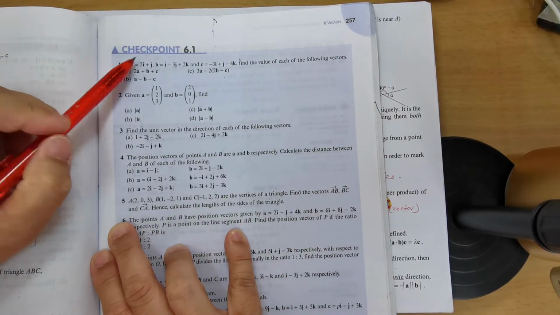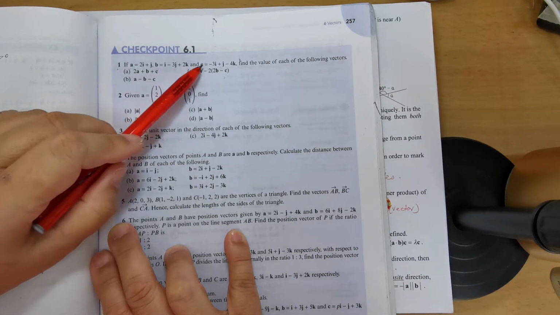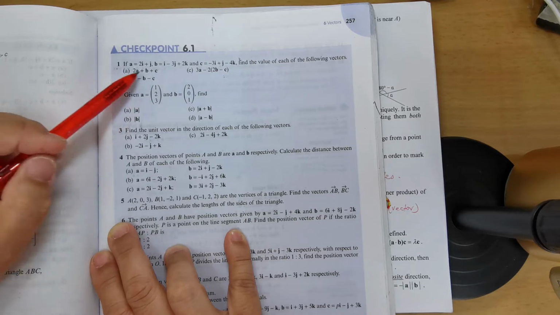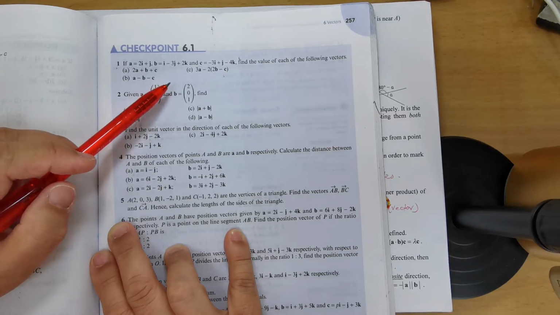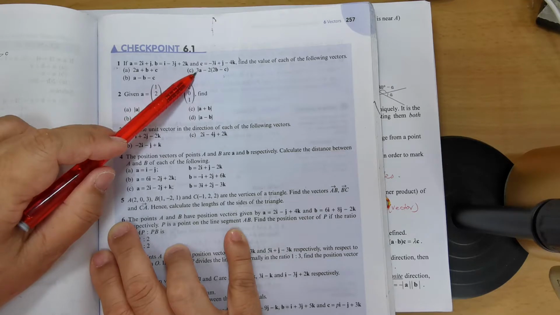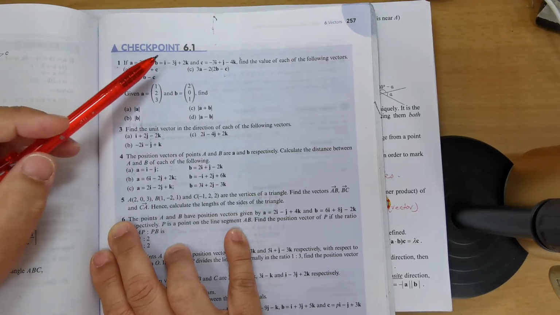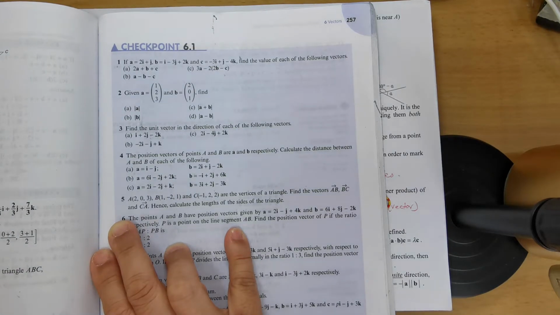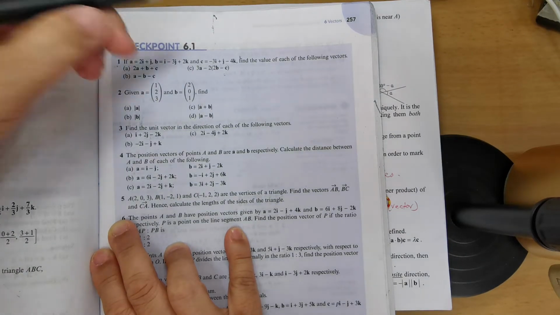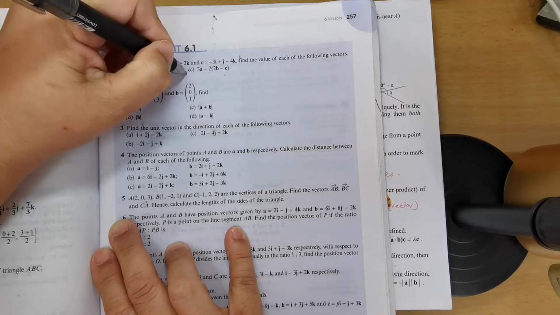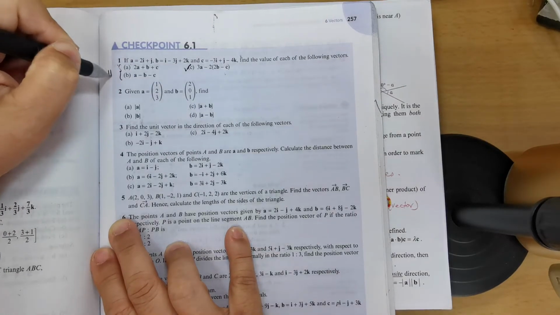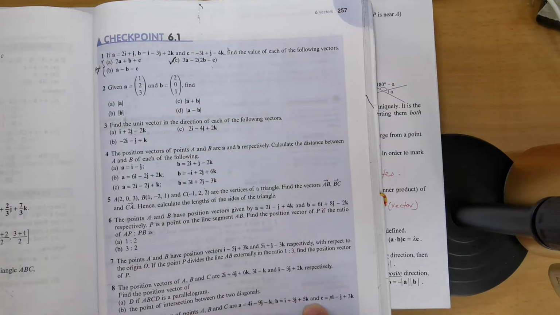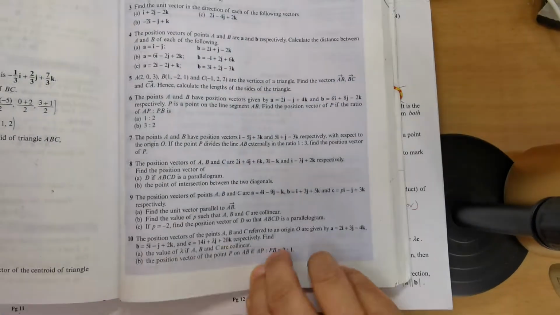You're given vectors A, B, and C. Find the value of each of the following vectors. This one, we just do calculation based on the multiplication of a vector by a scalar, like 3A, 2B. I am going to discuss C. Of course, A and B will be your homework. After that will be question 6 to 12.